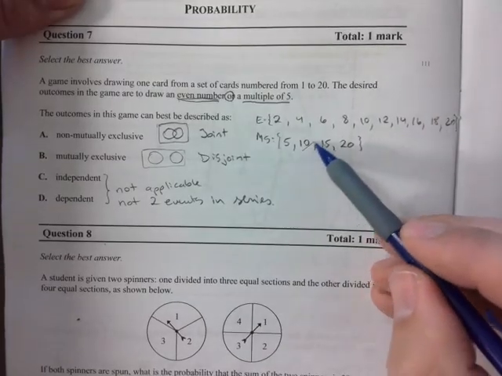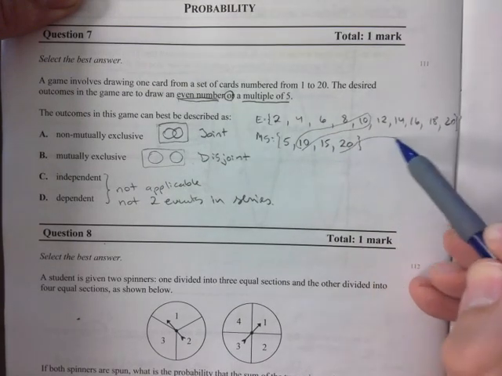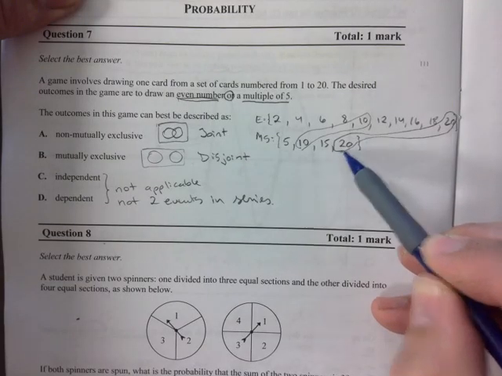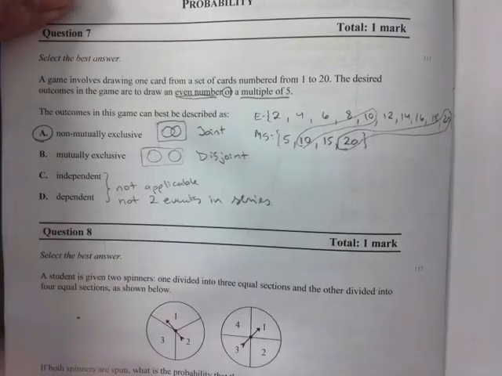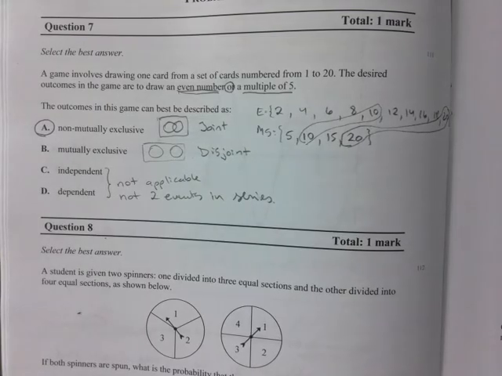And you can tell that there's an overlap, right? The 10 and the 10, the 20 and the 20. So in this case, these are non-mutually exclusive, because they have things in common.